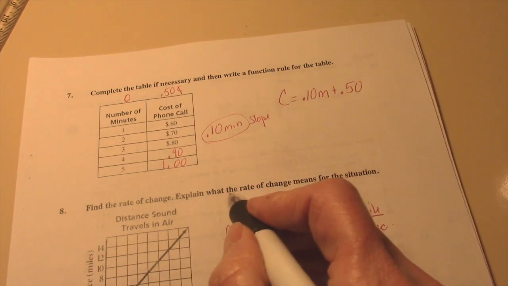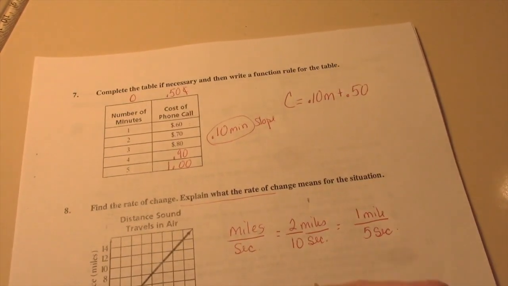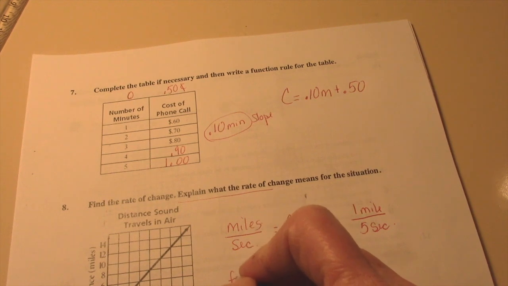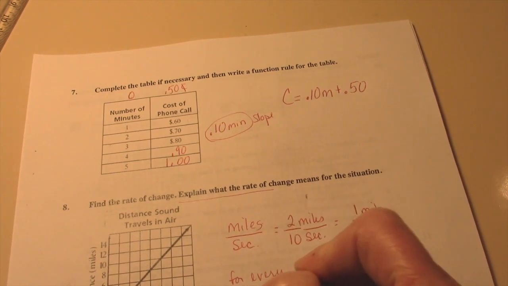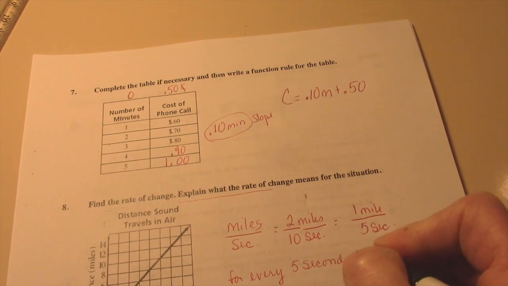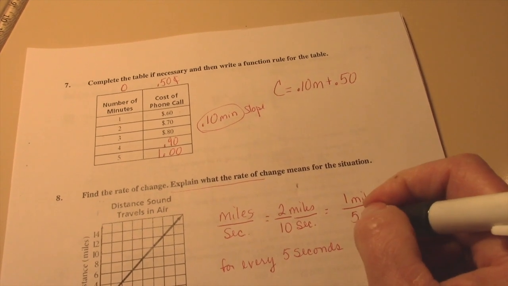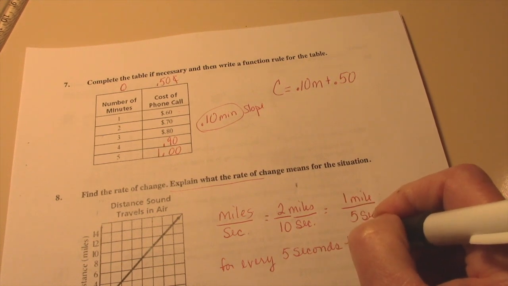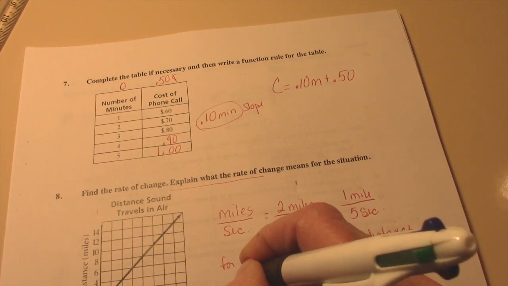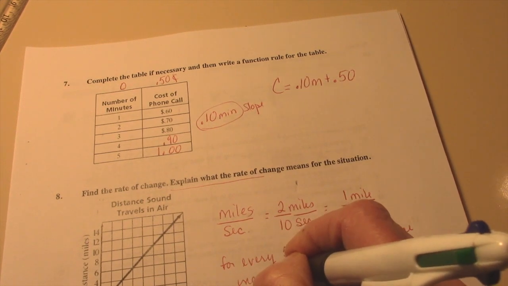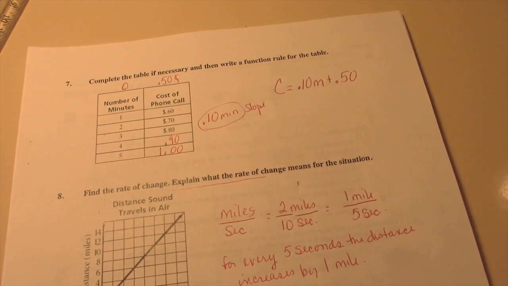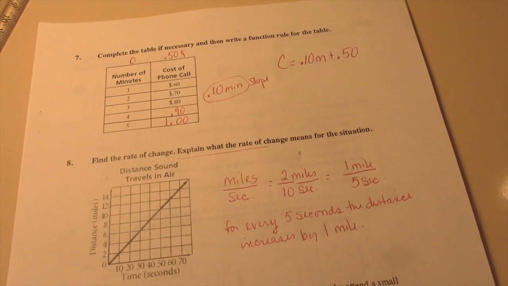And let's see, explain what the rate means. So for every 5 seconds, the distance increases by 1 mile. That's it.